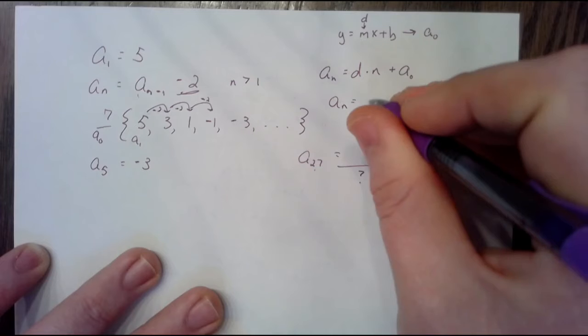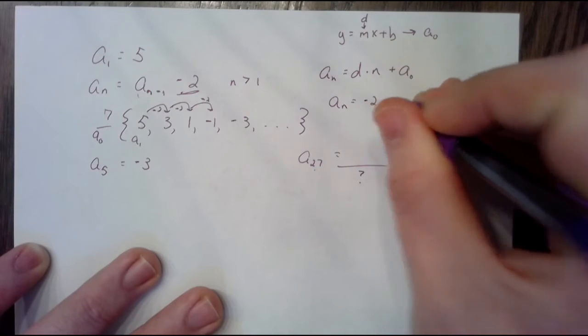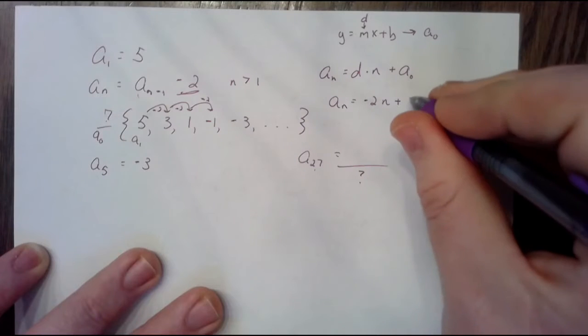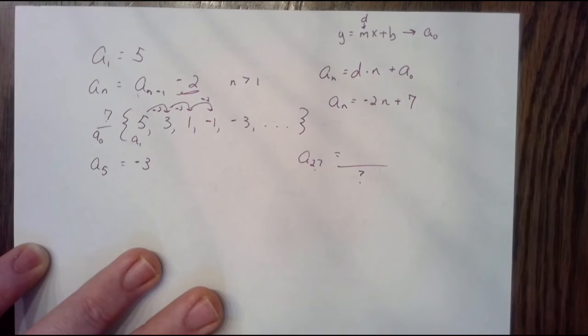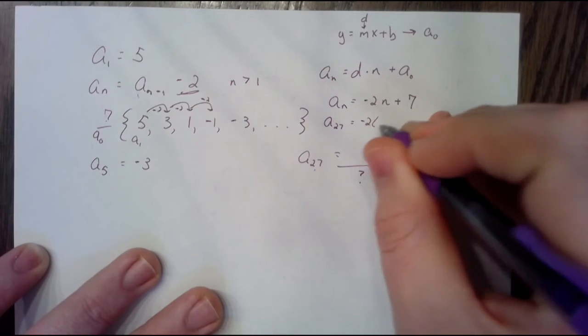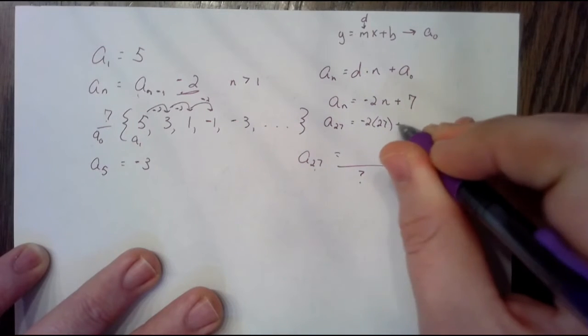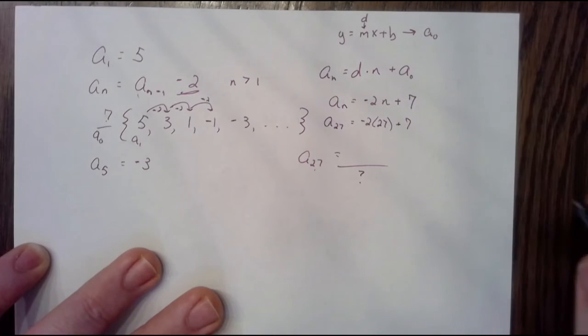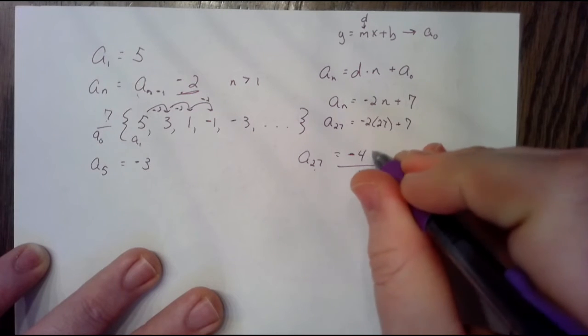So now if I want to find A sub 27, I simply plug in 27 for n. Negative 2 times 27 is negative 54. Negative 54 plus 7 is negative 47. So believe me or don't, it's up to you. You can actually go ahead and expand this out 27 terms, but if you were to do this and you were to get all the way out to the 27th term, you would find that negative 47 is it.